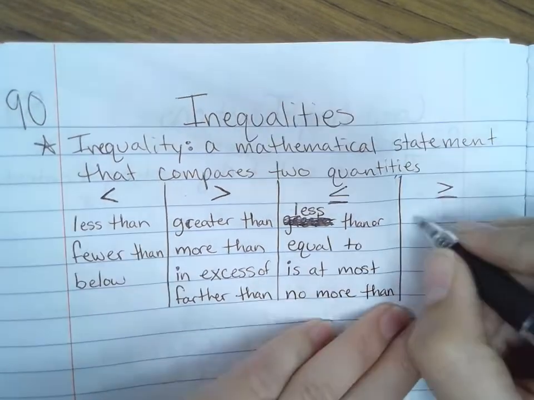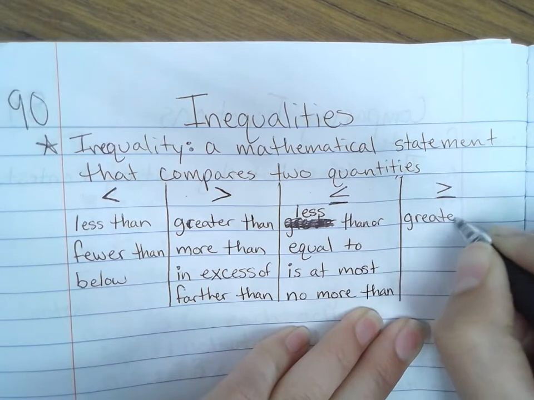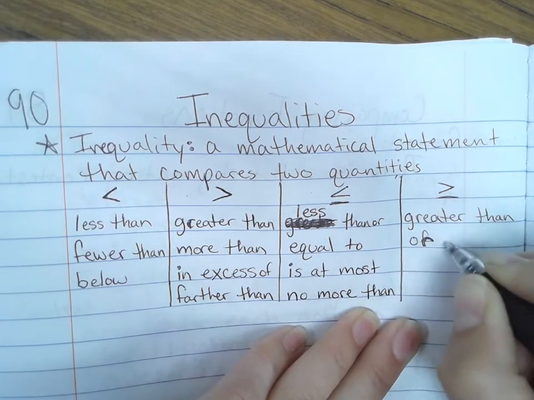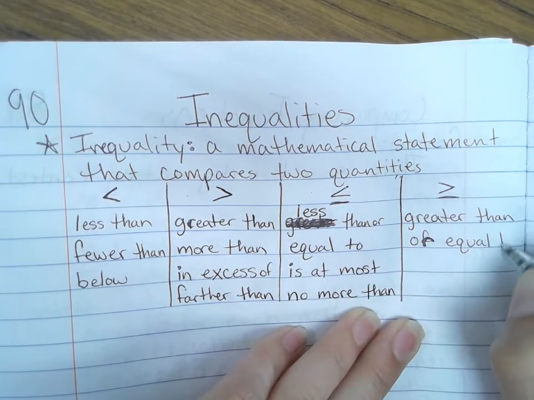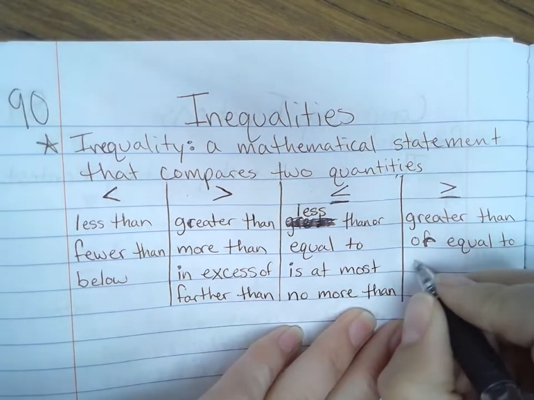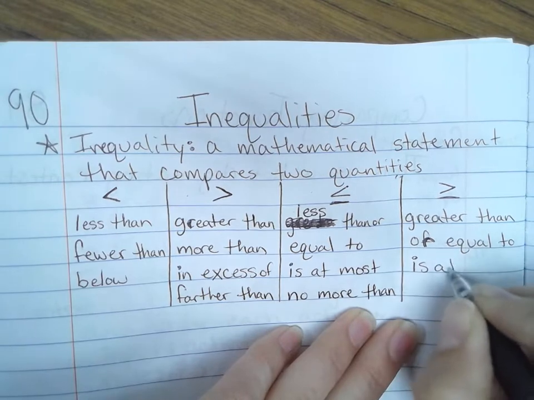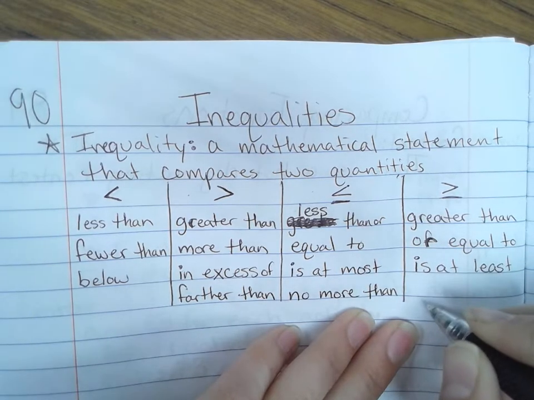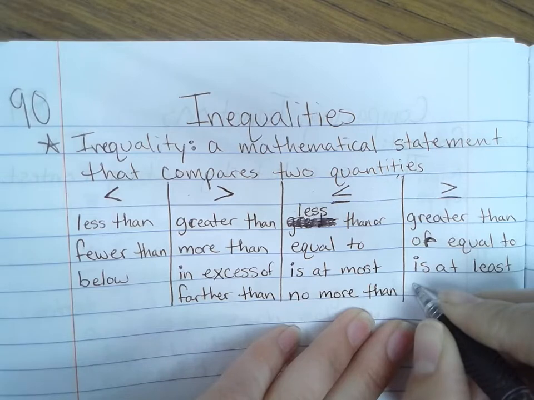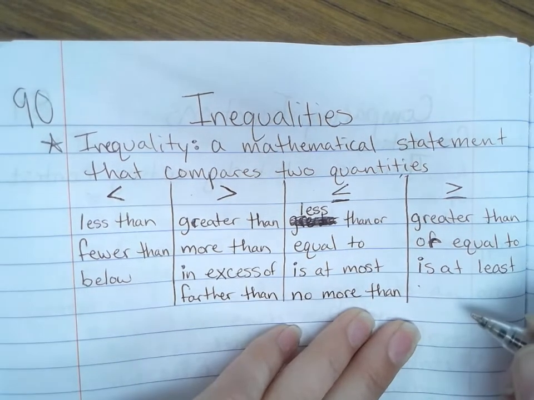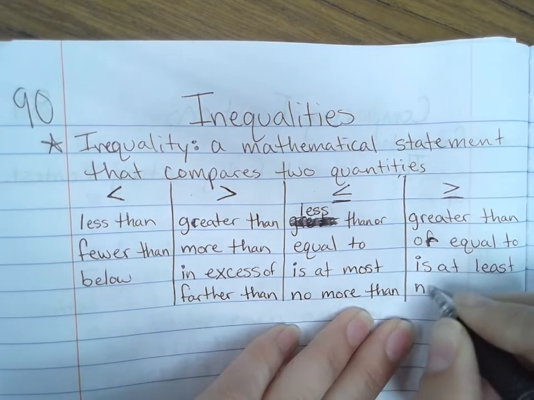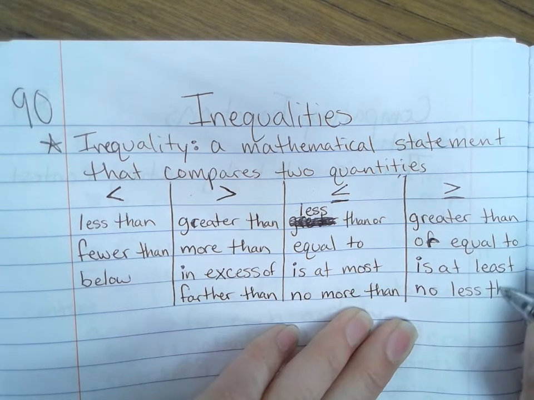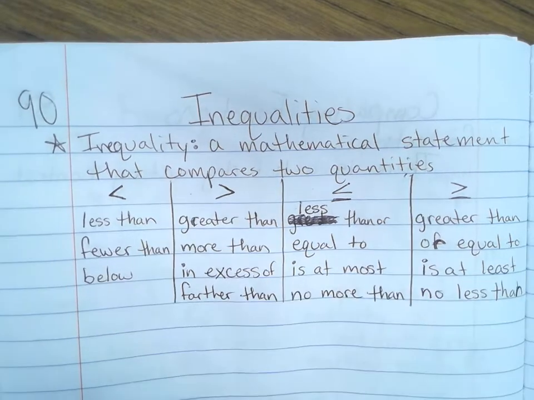This one here is greater than or equal to. Some other wordings that might be used are at least, or no less than. Okay, these wordings are going to be super helpful to you.